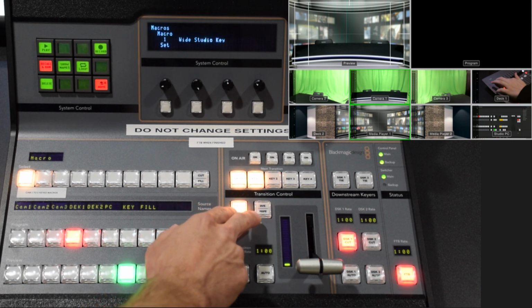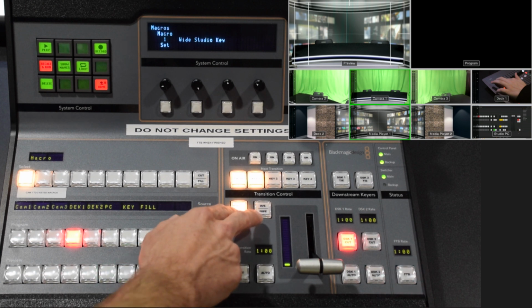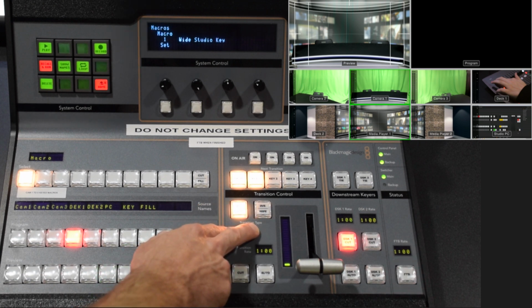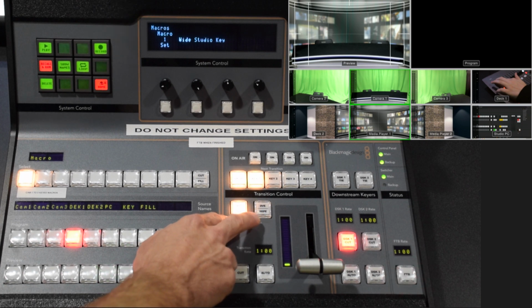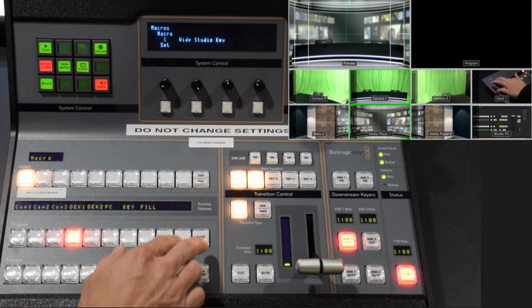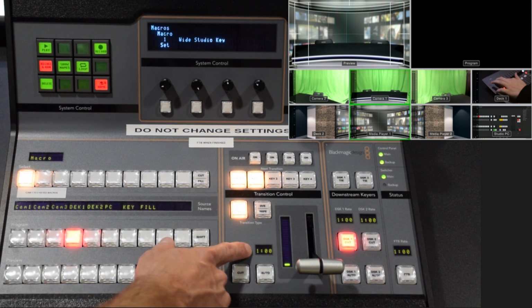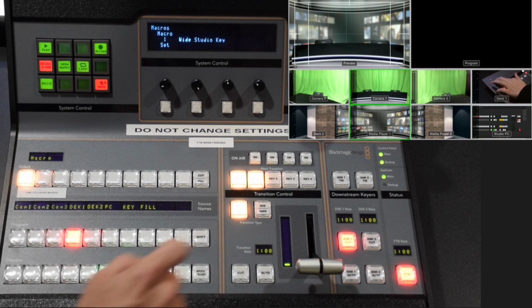We can also change these and do more of a custom transition on the software version of this broadcast panel that's available on our main studio or main control room PC. But in this case, we're going to go ahead and leave it at mix and do a cross dissolve. The transition rate can also be changed on that computer, but by default it's 1 second. That sounds good to me, so we'll leave it there.